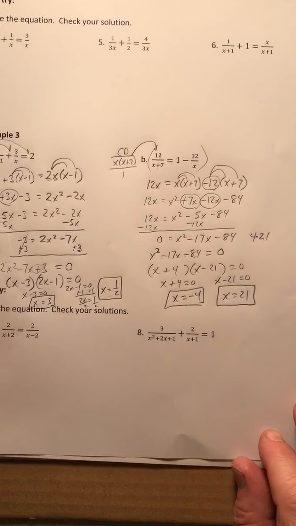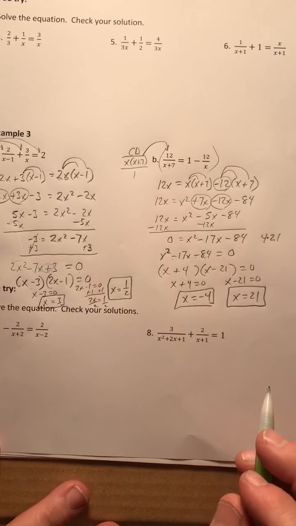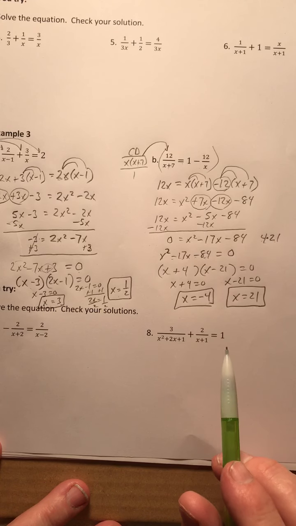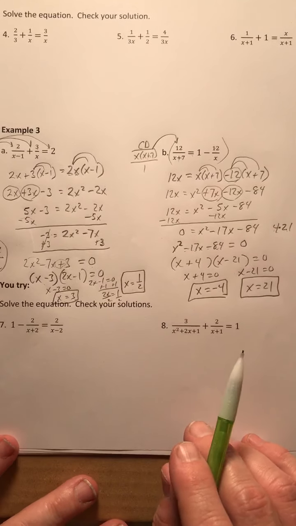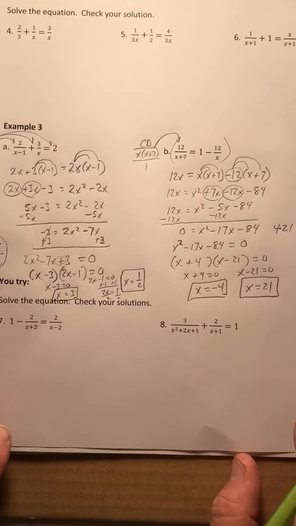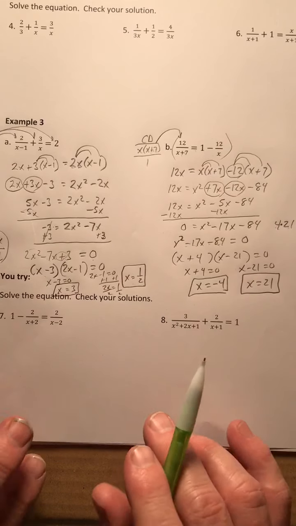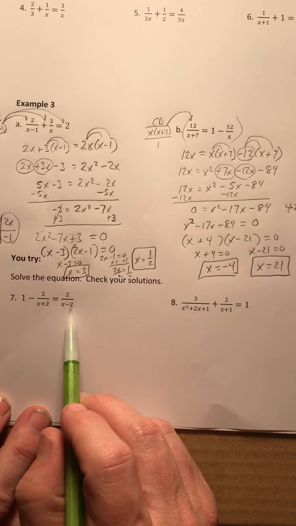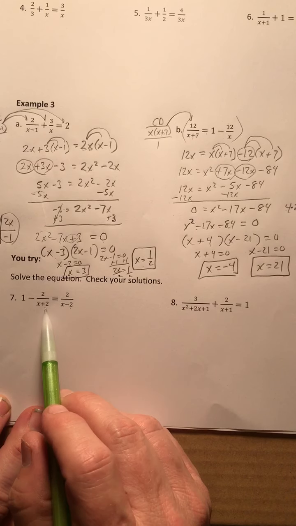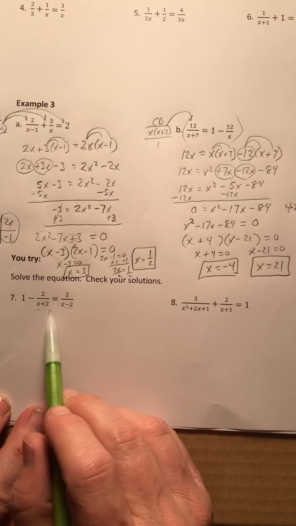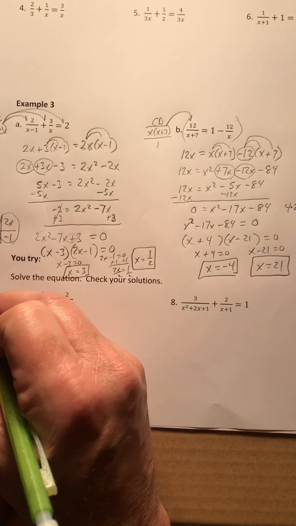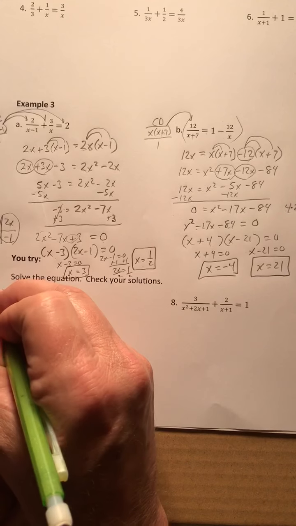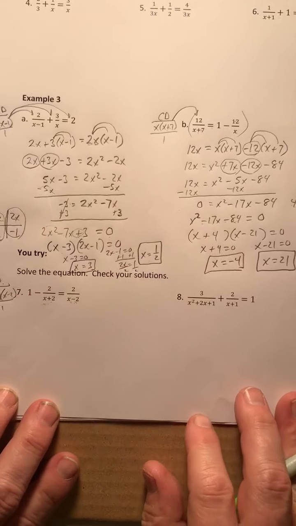Right. So I'll do the first you try, and then I'm just going to give you the homework. All right. So we have x plus 2 and an x minus 2. Okay. So they are going to be your common denominator, both of them. So it's x plus 2, x minus 2. That's your common denominator. Put it over 1.